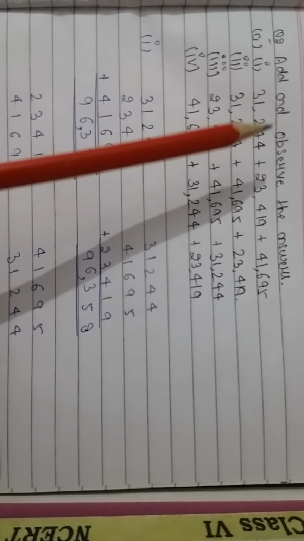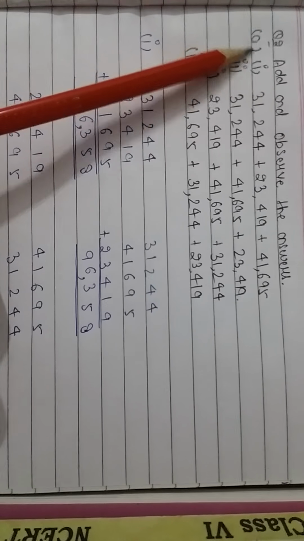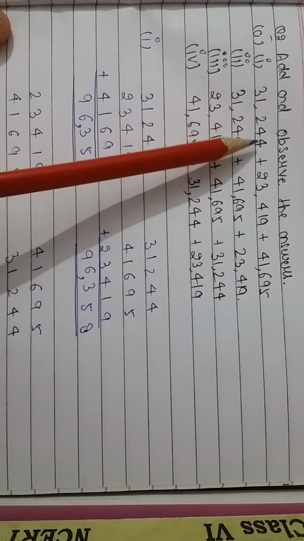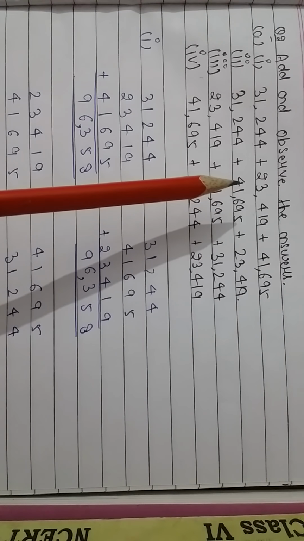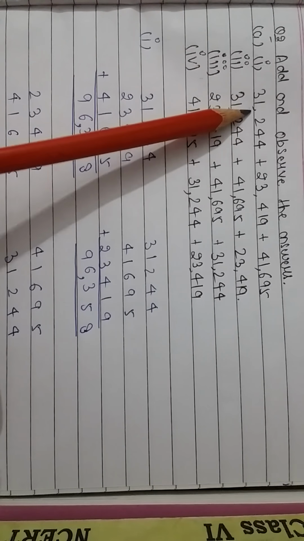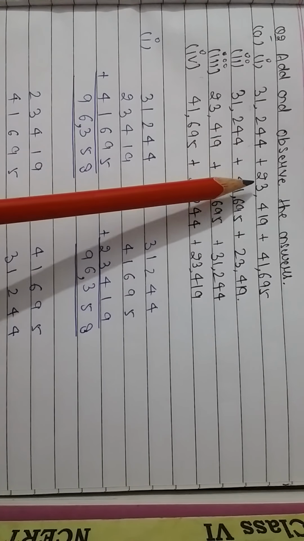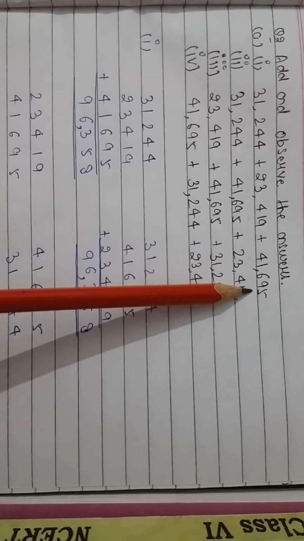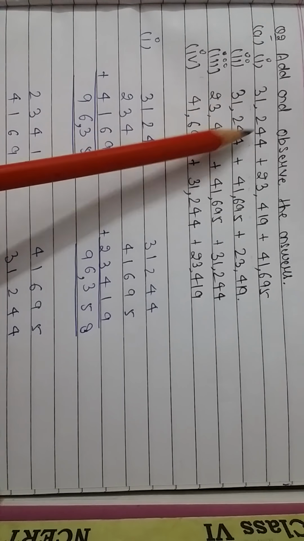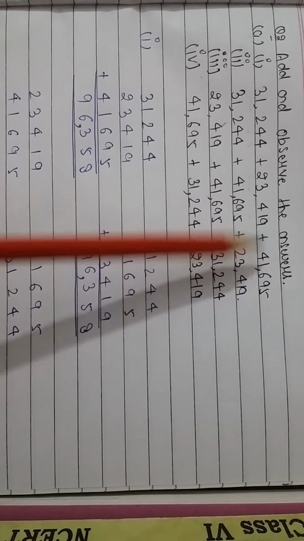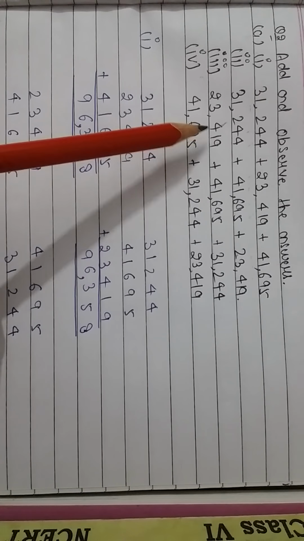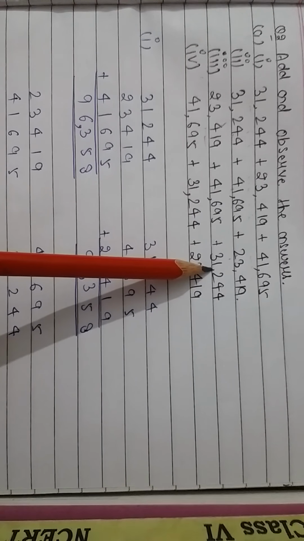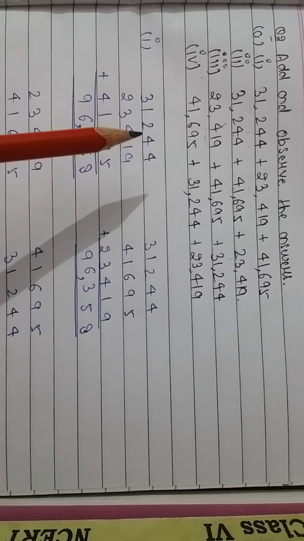Moving ahead, question number 2, add and observe the answers. This was A, and in the A part again they are having 4 sub parts. Here you can see simply the orders have been changed, means they have regrouped the data. Here 31,244 is at the first place, followed by 23,419, which is further followed by 41,695. Here this 31, this term is at its place, but these places have been interchanged. In the third part, this term has come first, this at the second, and this has been here. So in all the 4 parts they have simply regrouped the data.